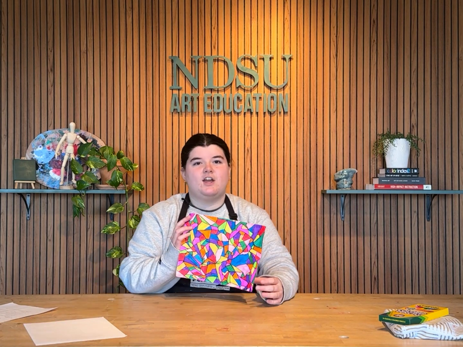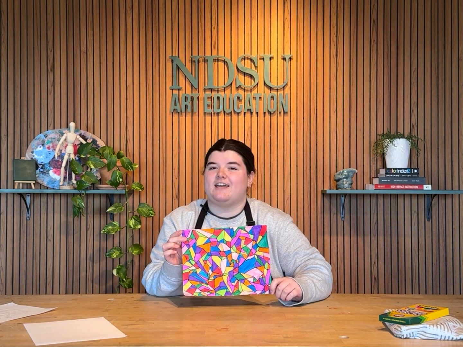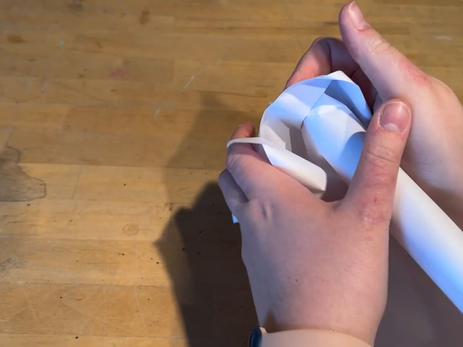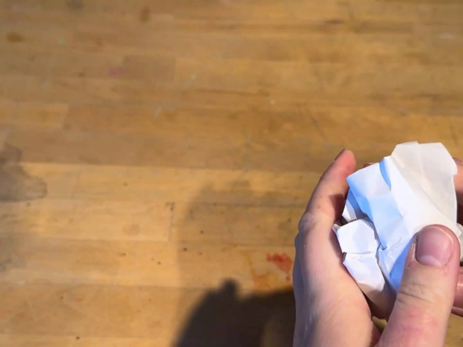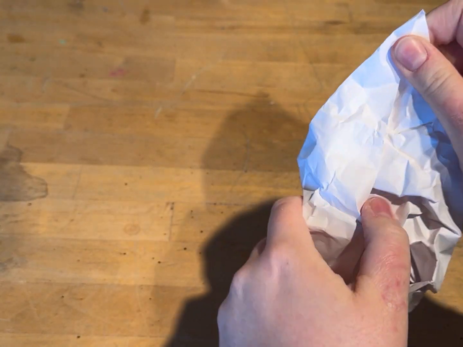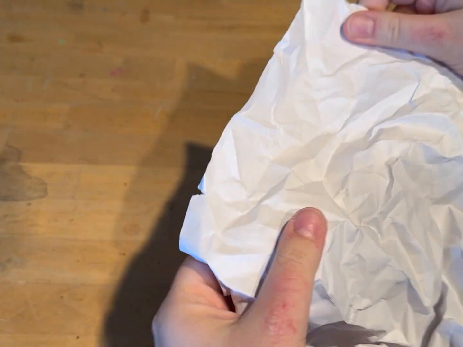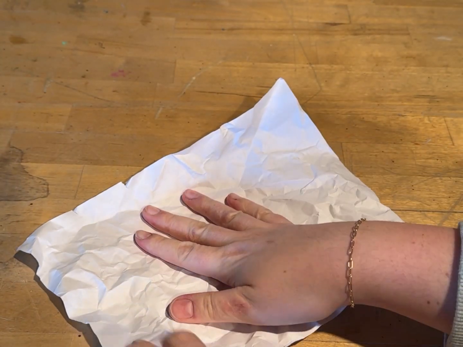Okay, now that we've learned about the history of stained glass and how to create it, we're going to be making our own. But since we don't have enough time to make real stained glass, we're going to make something that looks just like it. Okay, now let's start creating our own stained glass. Grab your piece of paper and crumple it up in your hands. Make sure you get some tight lines because after you open it up, you want to be able to see where the lines are from where you folded and squished your paper.